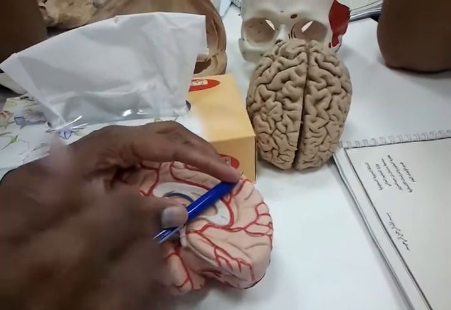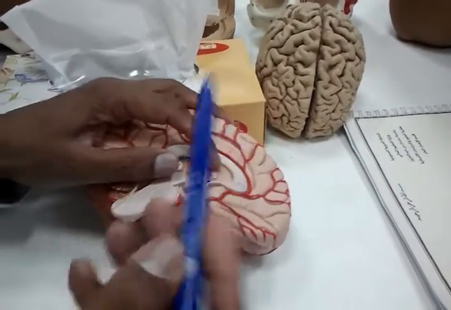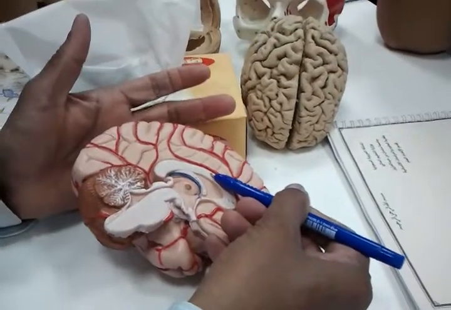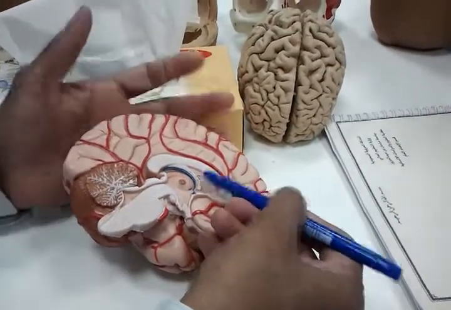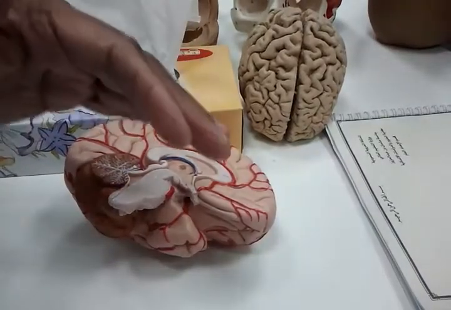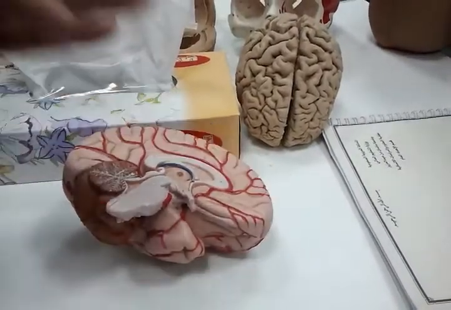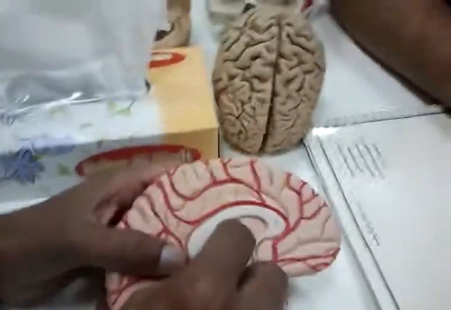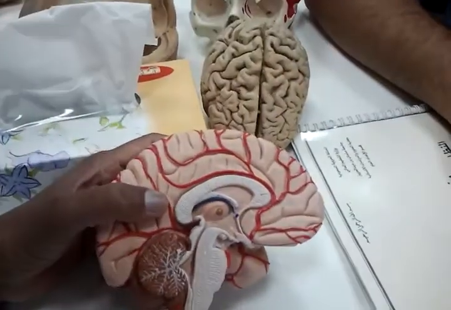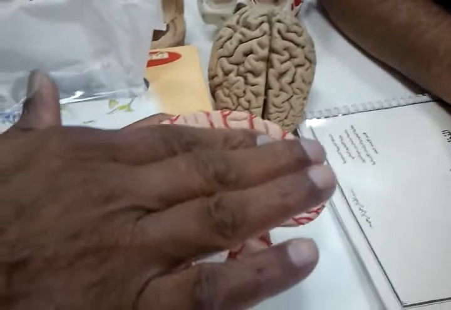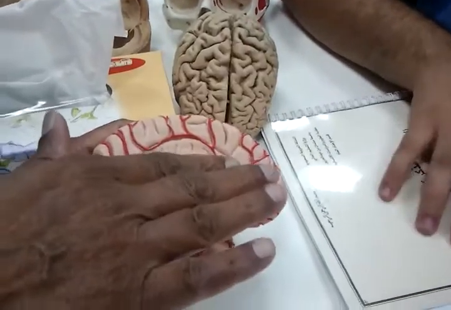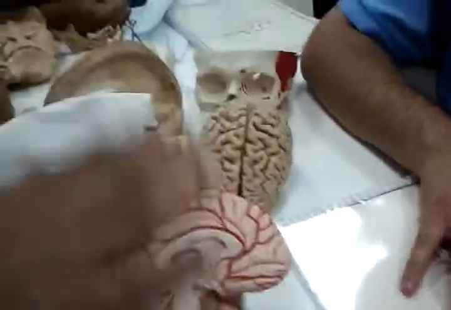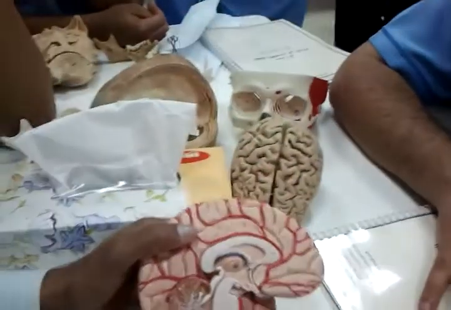Again come to the boundaries of the body. The roof is formed by the same body of the corpus callosum. The medial wall is the same septum pellucidum. Now the floor, I will explain. This structure is the thalamus. So the thalamus forms the floor of the body of the lateral ventricle.